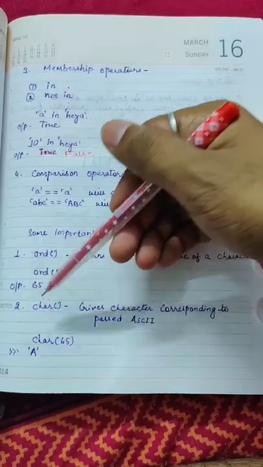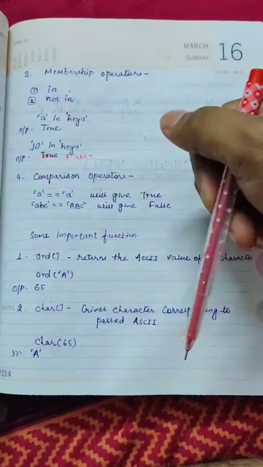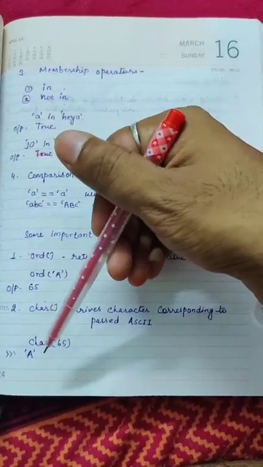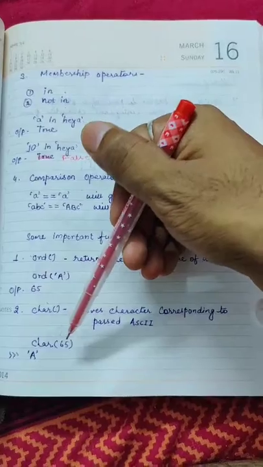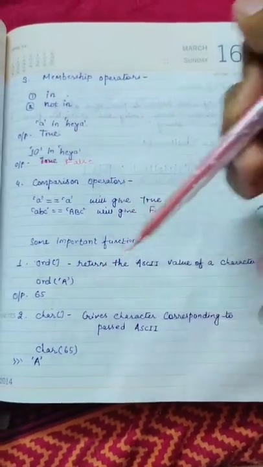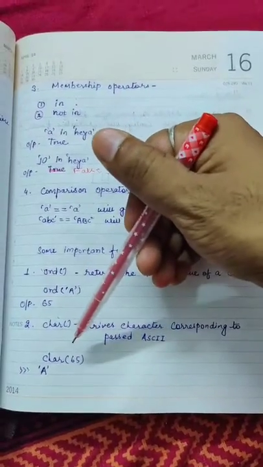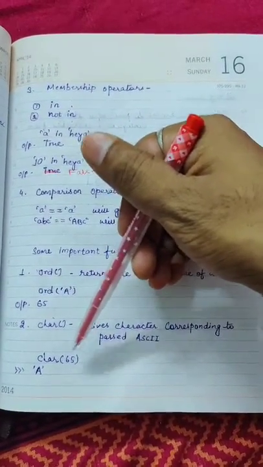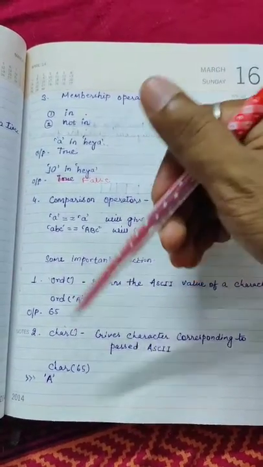And chr() does the reverse: if you write the ASCII or Unicode value in parentheses, it will return the corresponding letter or digit.